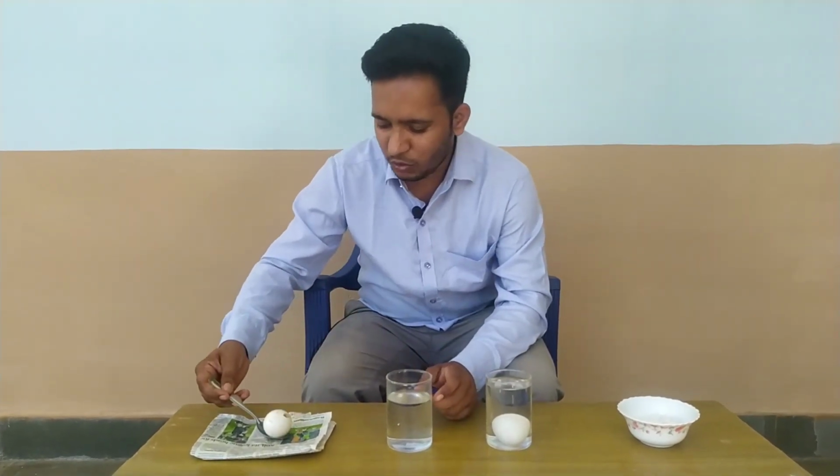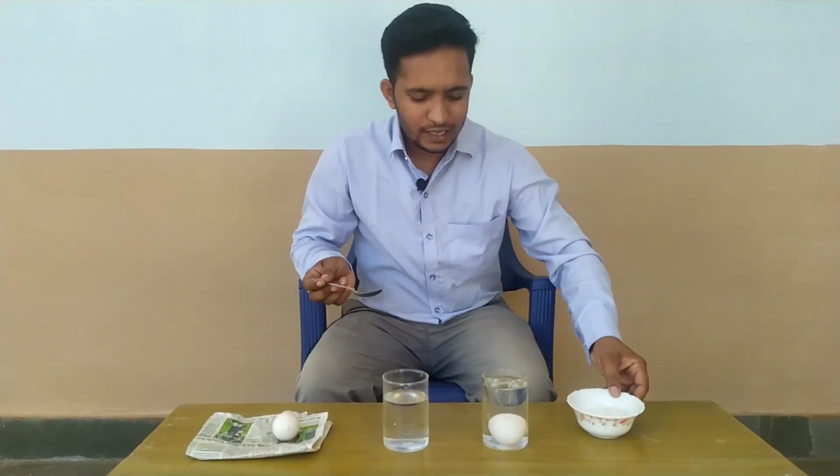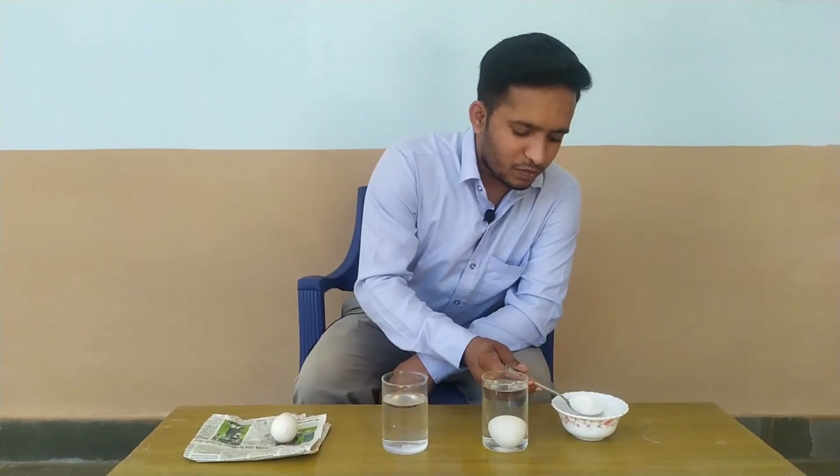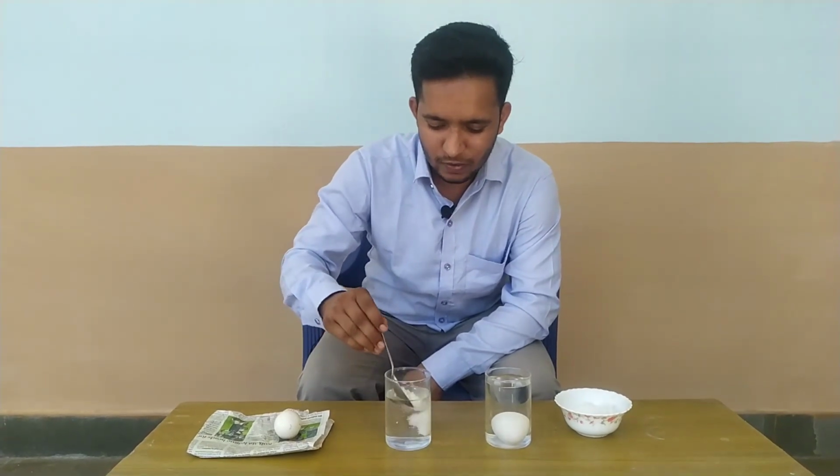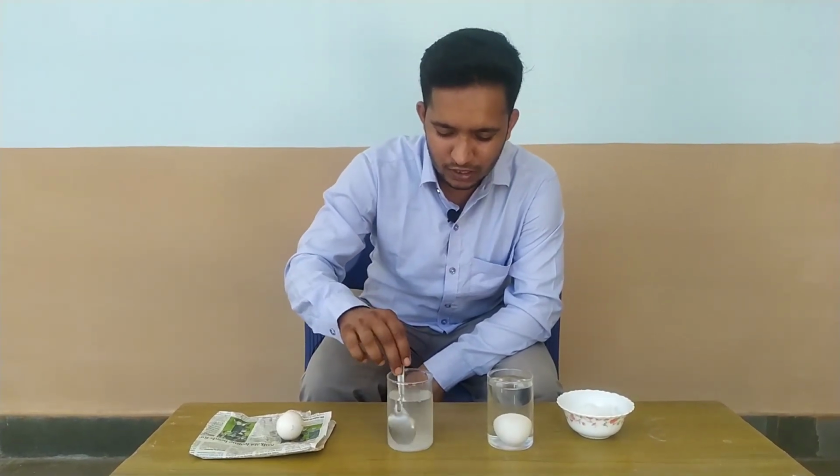Now, what will we do to change the buoyancy of this egg? We will change the property of the liquid of this glass by adding salt to it. So, now as you can see, we poured some salt in it.